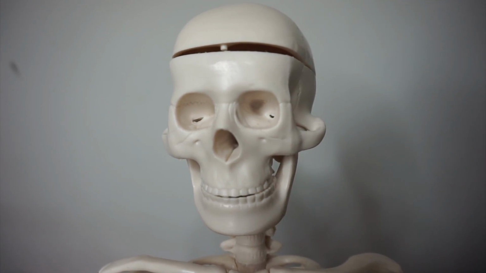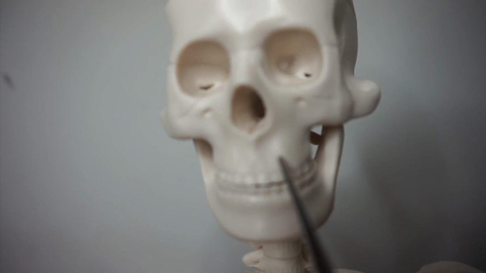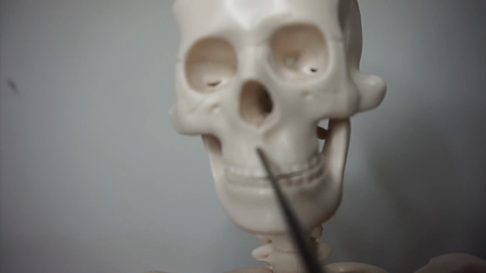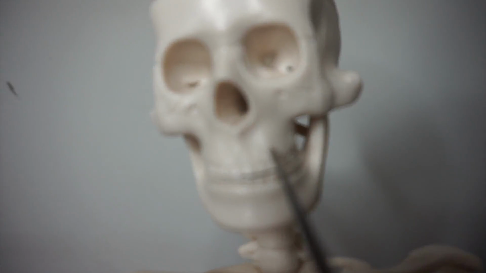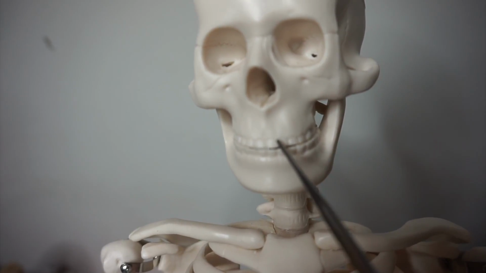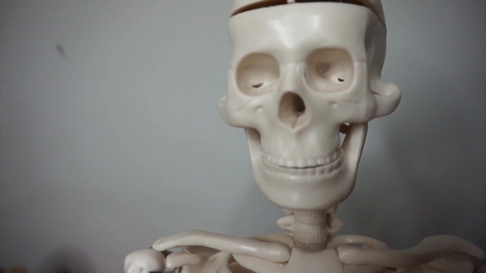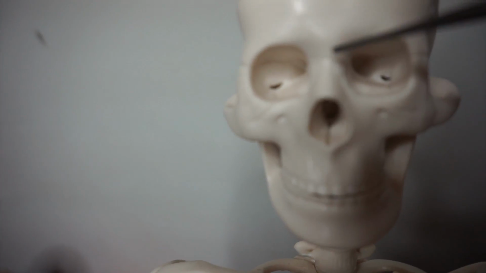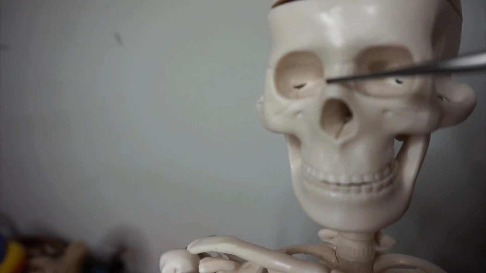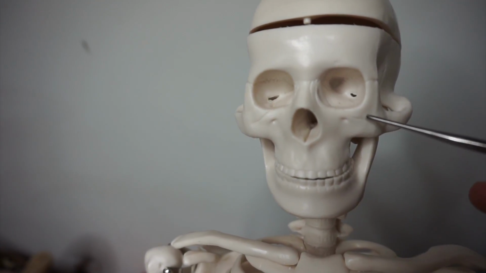Okay, moving on to the facial bones, we have the maxilla, which is the upper part of the jaw. We also have the alveolar process, this area right here, which is what holds the teeth in place. We also have the nasal, which is right here. The zygomatic, which is right here.